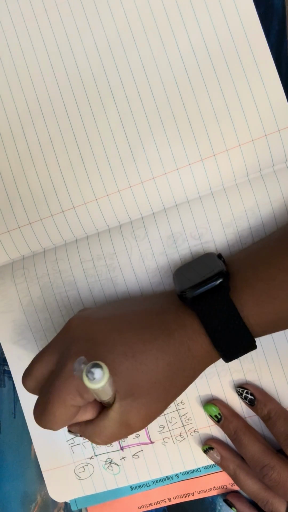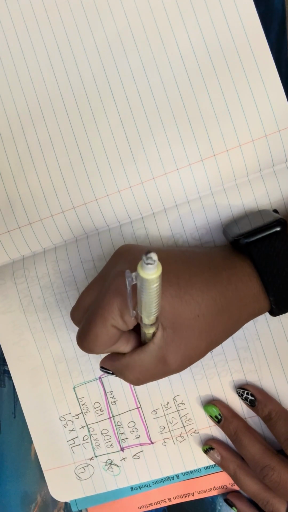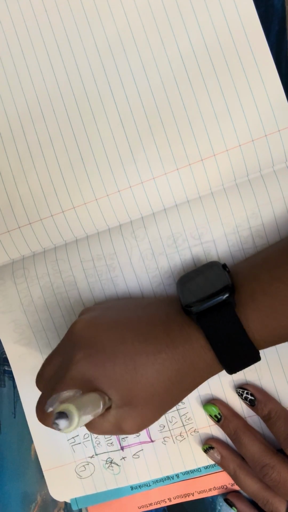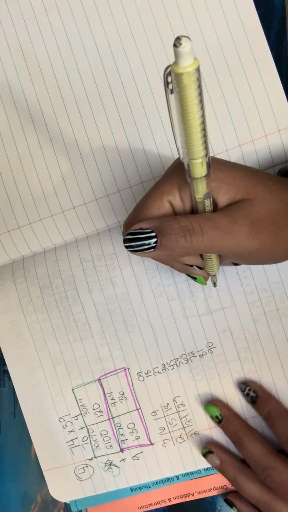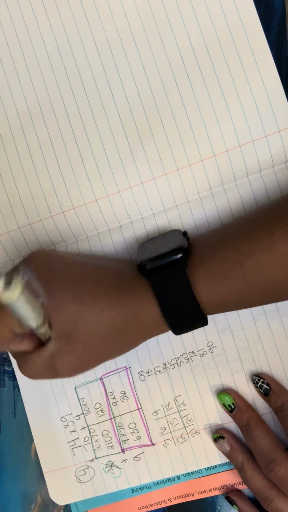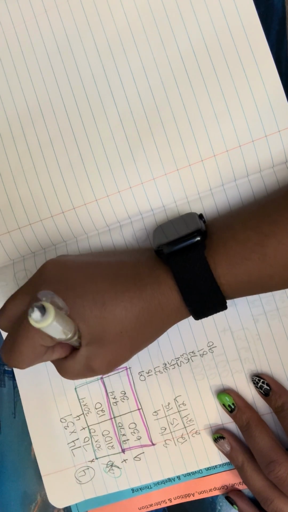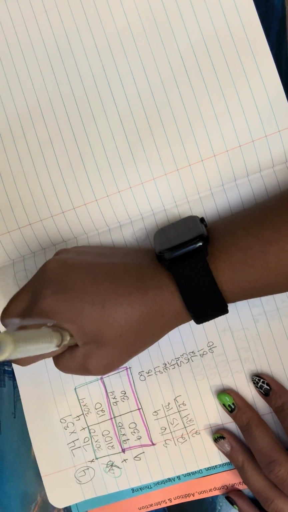And then my last spot is 9 times 4. If you don't know it, 1, 2, 3, 4. 36. There's no zeros, so it's just 36. Take all of my partial products. Hopefully you lined them up nice and neat. 630, 120, 36.